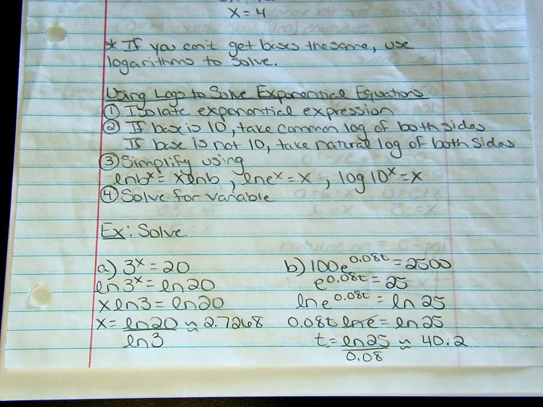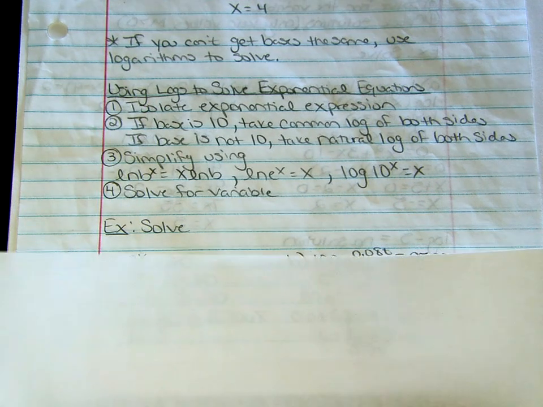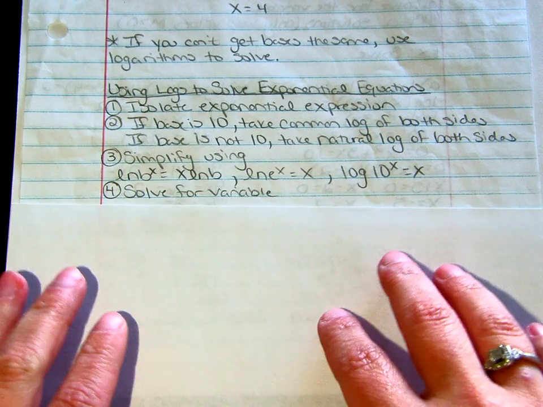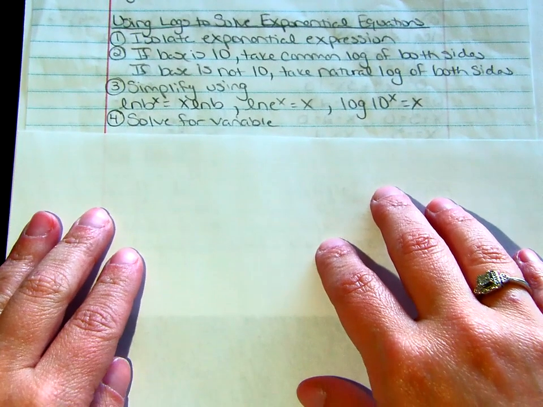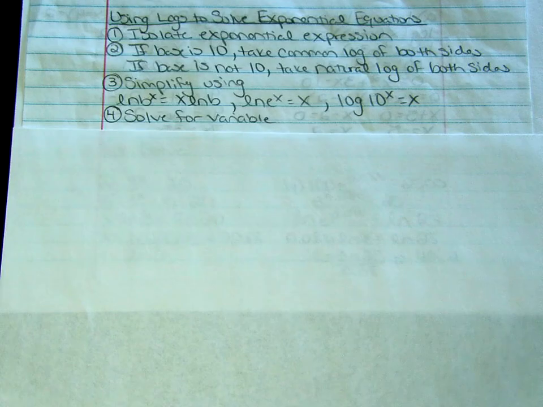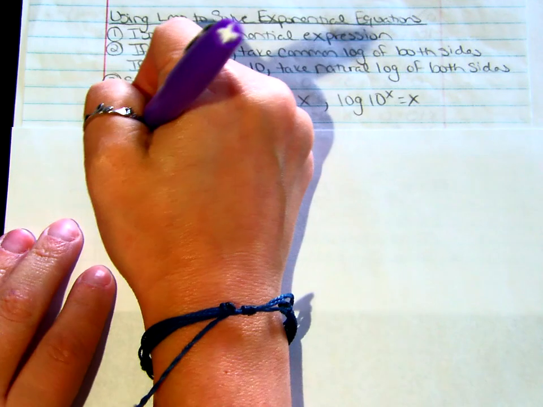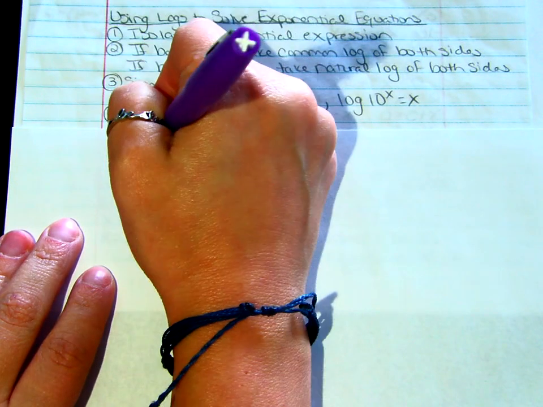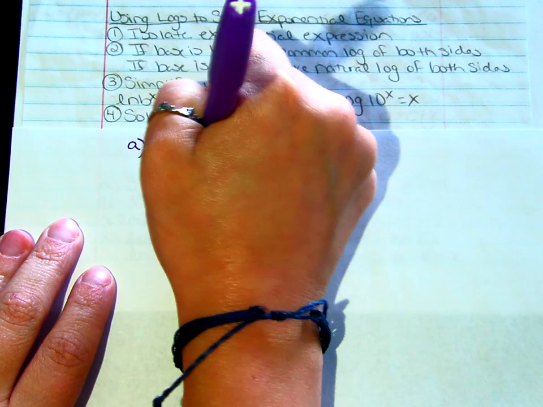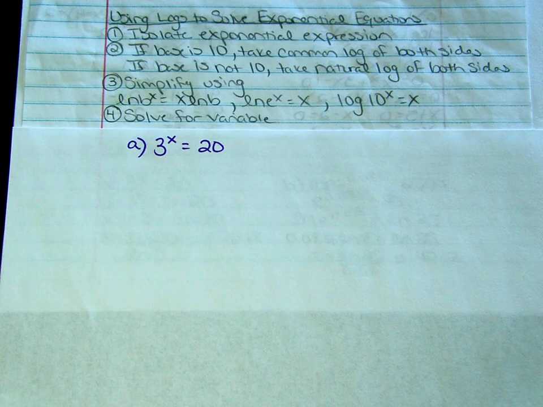Okay, so these problems are going to be ones that there is no way we can make the bases the same, and so we're going to have to work with using our logs. And I will try my best to keep the instructions on the screen at the same time, at least for the first one. We're going to do 3 to the x equals 20. I can't take 3 to any power and get us over to 20. At least not a nice whole number, not a rational number.